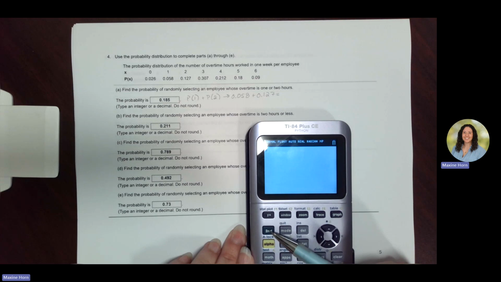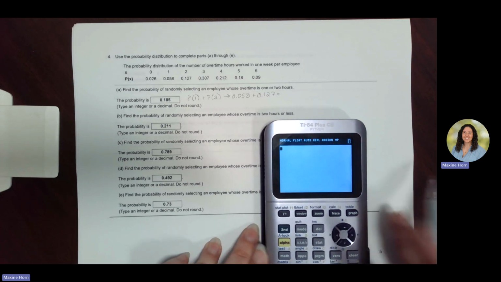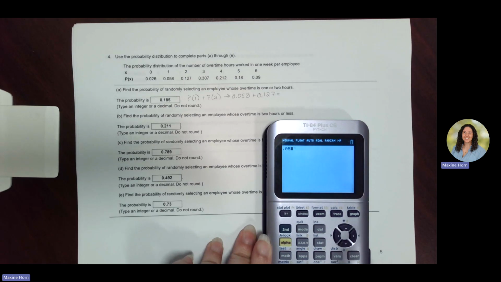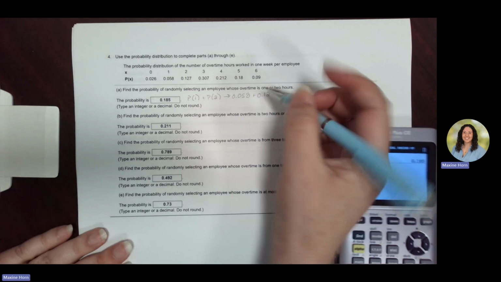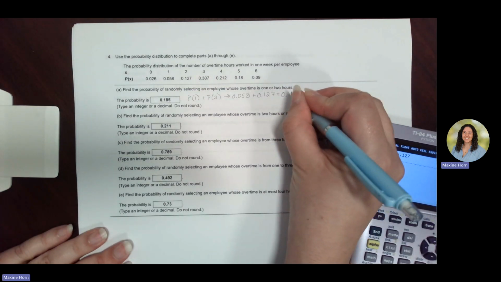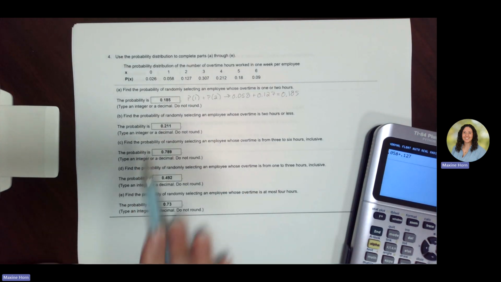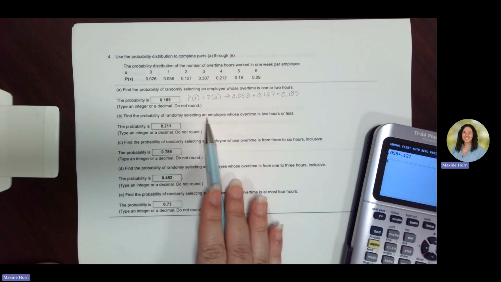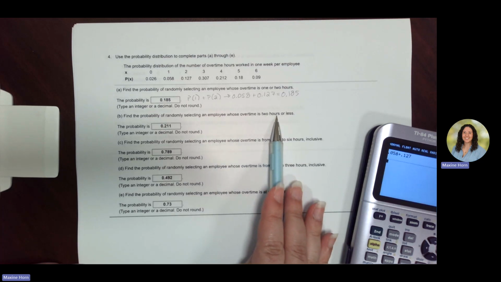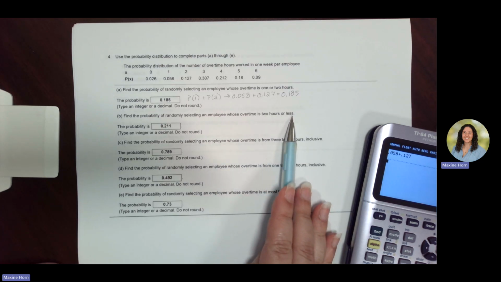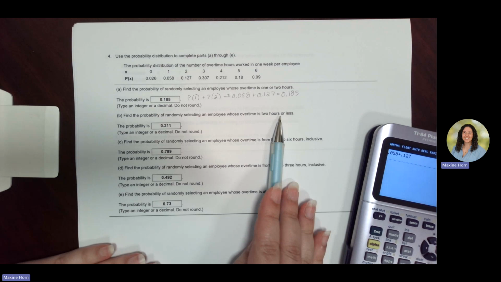Also, real quick, I just did second mode, which does quit to get out of that menu. All right, so I'm going to do 0.058 plus 0.127, 0.185, right? That's how we're getting 0.185. That's the probability of 1 or 2 hours. Okay. Find the probability of randomly selecting an employee whose overtime is 2 hours or less. Okay, so 2 hours or less.